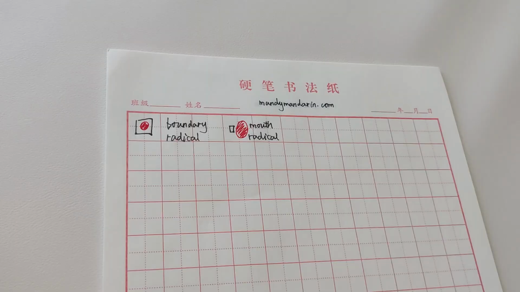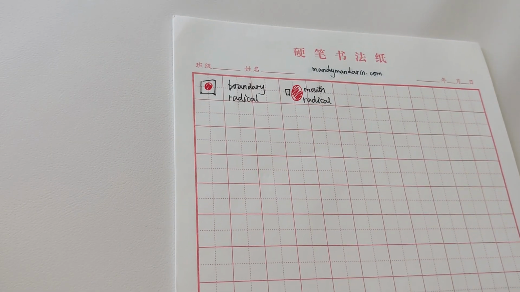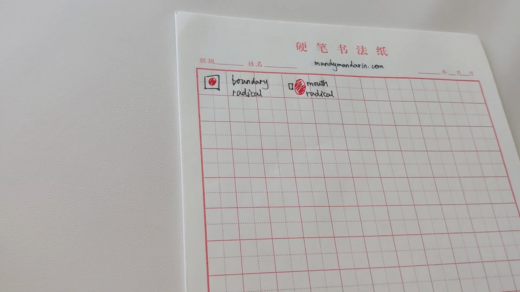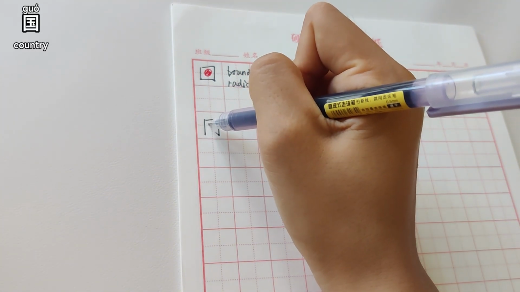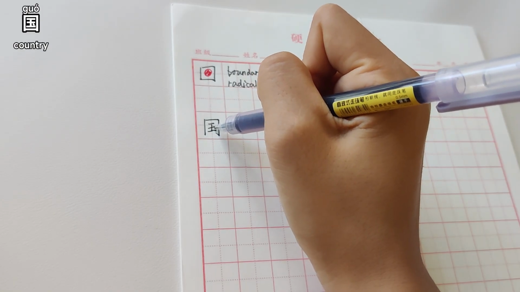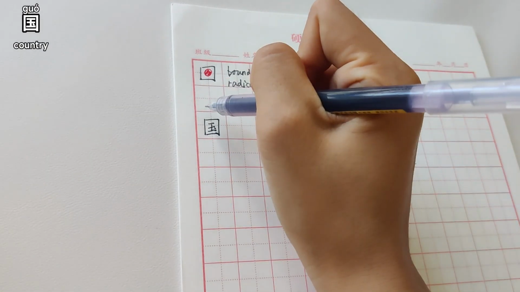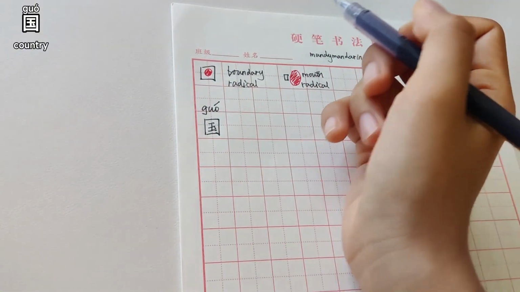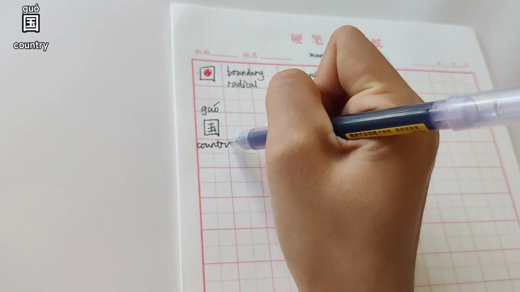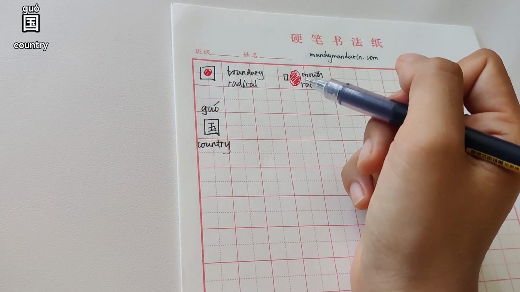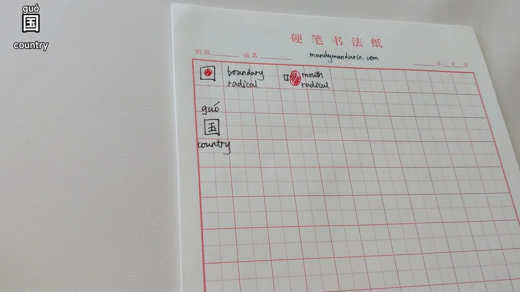So now let's get to some examples with the boundary radical. The first one is 国. 国 is a country. So obviously, a country needs boundary. Then it needs border.